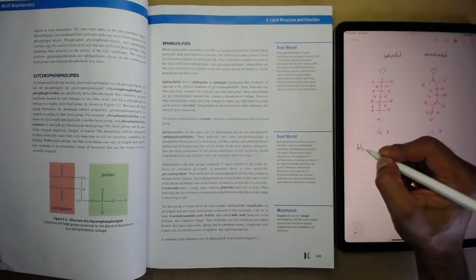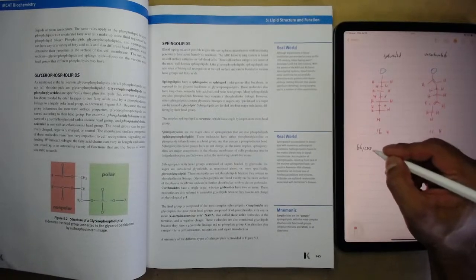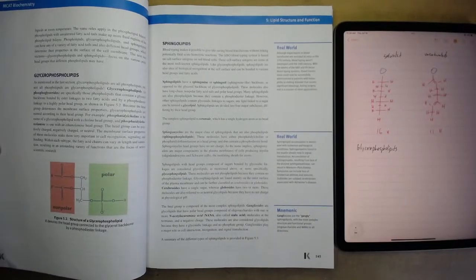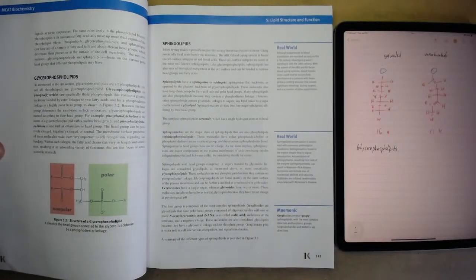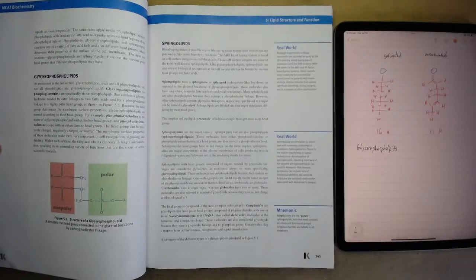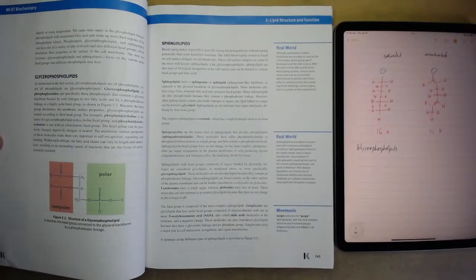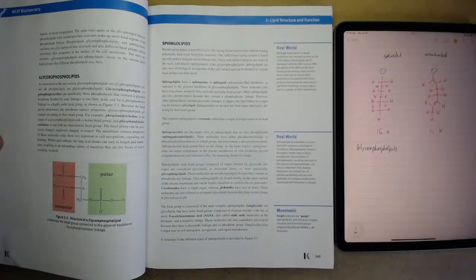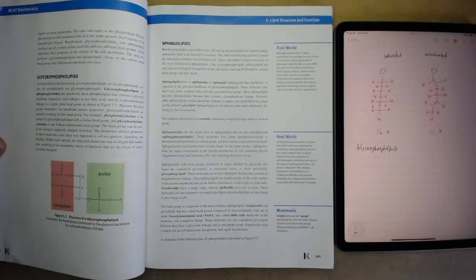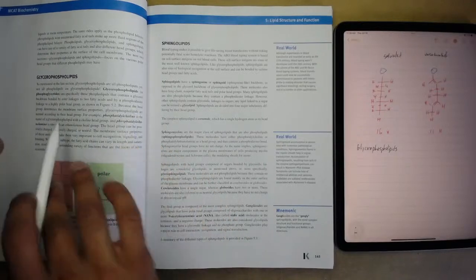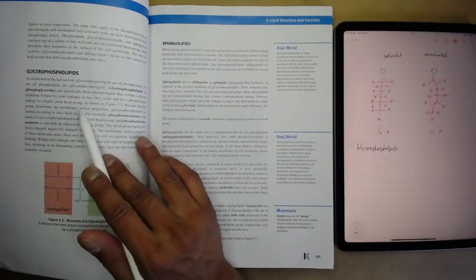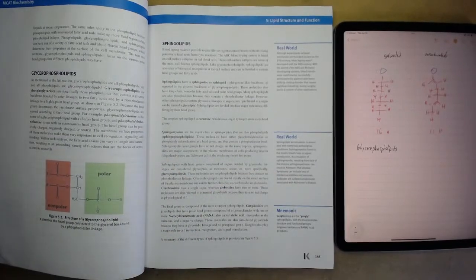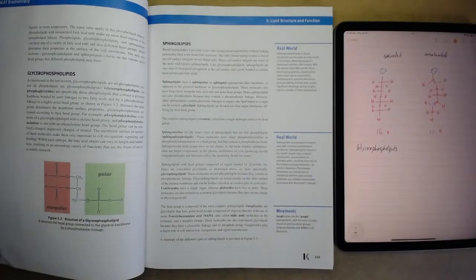Glycerophospholipids. As mentioned in the last section, glycerophospholipids are all phospholipids, yet not all phospholipids are glycerophospholipids. Glycerophospholipids, or phosphoglycerides, are specifically those phospholipids that contain a glycerol backbone bonded by ester linkages to 2 fatty acids and by a phosphodiester linkage to a highly polar head group, as shown in figure 5.2.